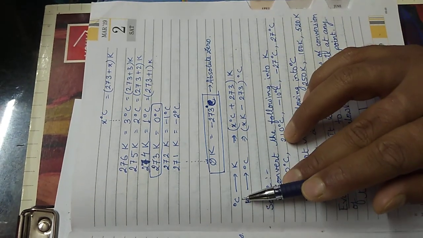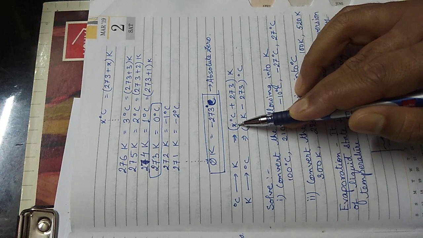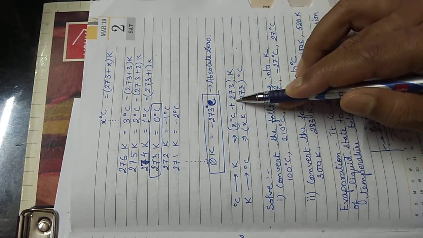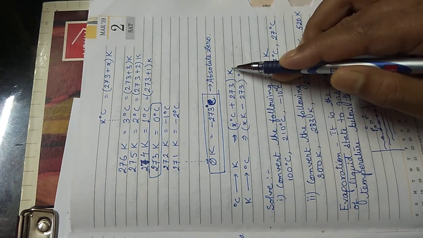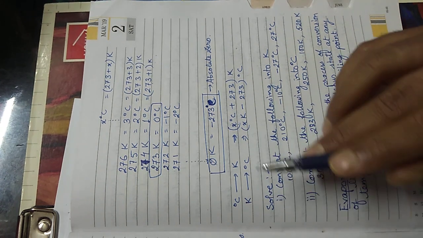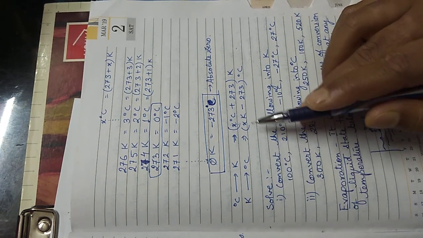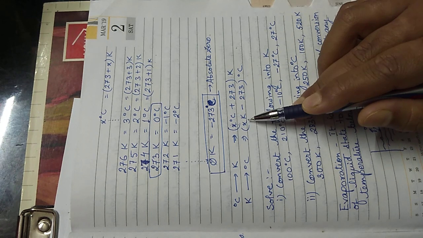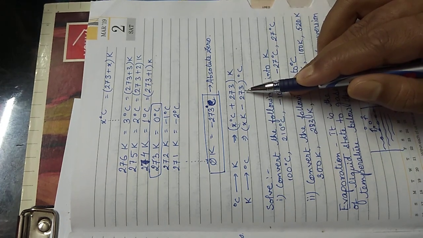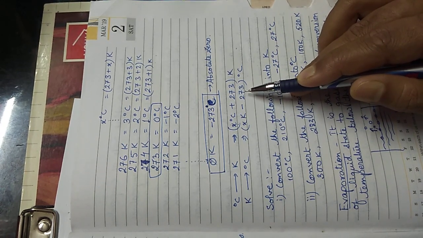So how do we convert degree Celsius to Kelvin? Whatever degree Celsius will be given to it, you add 273 to it and that will give you the Kelvin scale. And if you have to do the reverse, Kelvin to degree Celsius, whatever Kelvin is given, from that you minus 273. Suppose it is given 100 Kelvin.